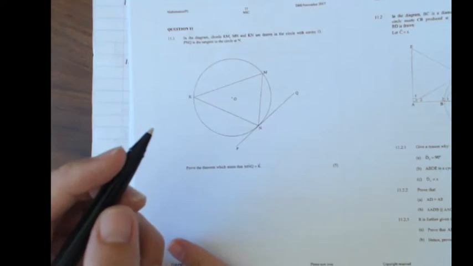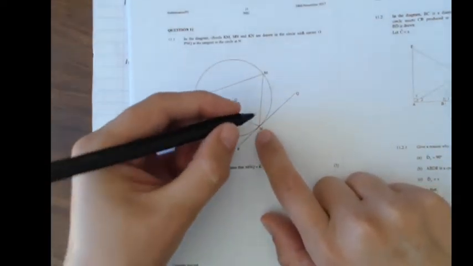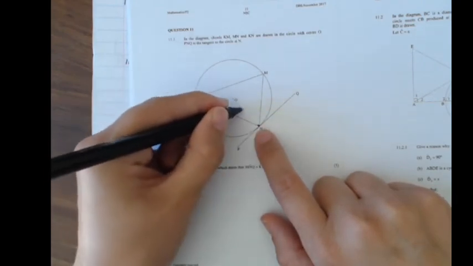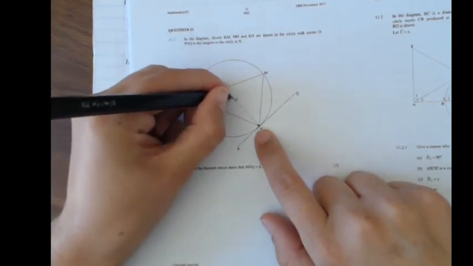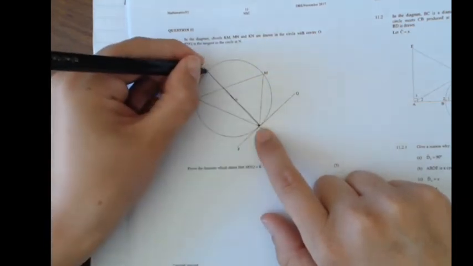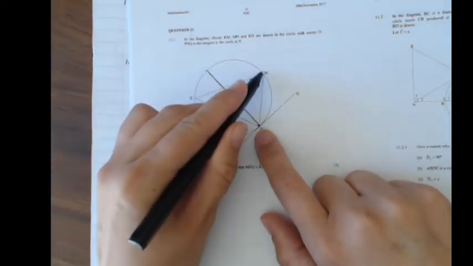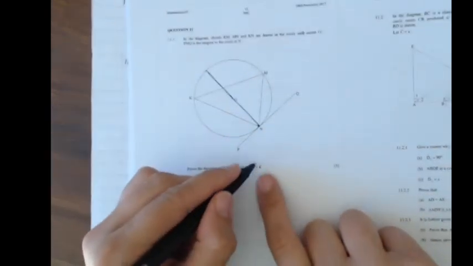You should actually use a ruler. I don't think I have a ruler close by here, so what I'm going to do is just use my free hand, but please use a ruler. So from the point of tangency through the center of the circle, right through to the other side, you want to draw a diameter there, and then depending on the sketch, you're going to connect this diameter either to M or to K. Connect it to the one you want to prove equal here.